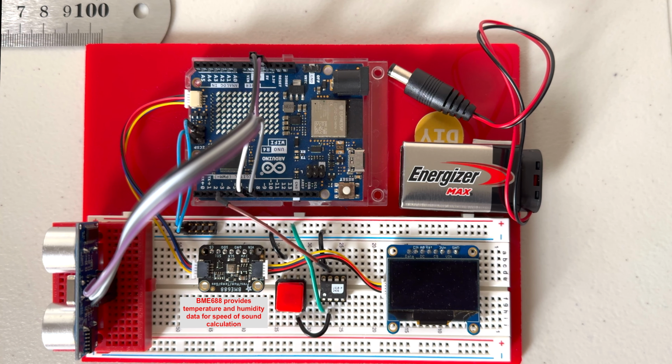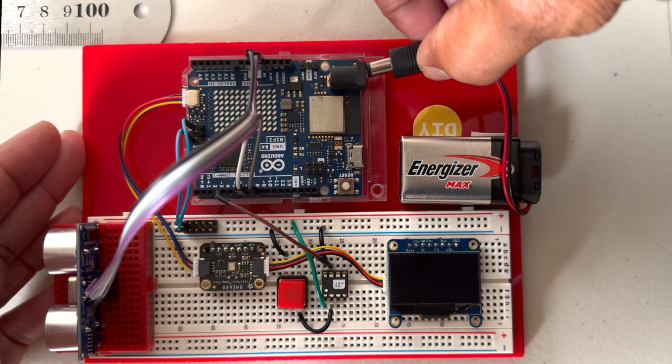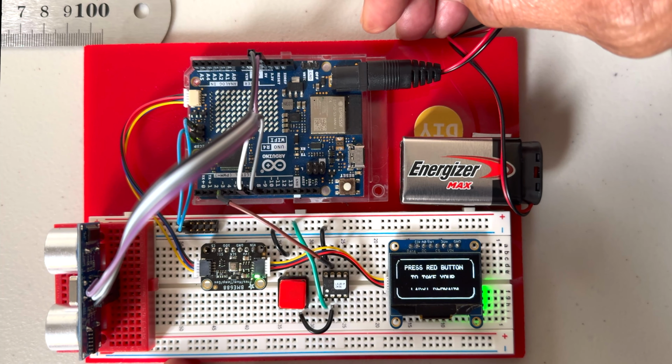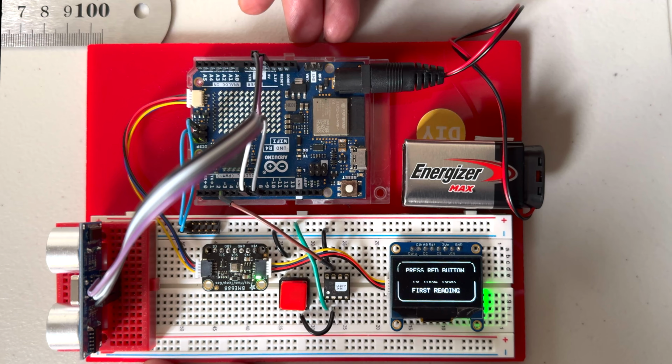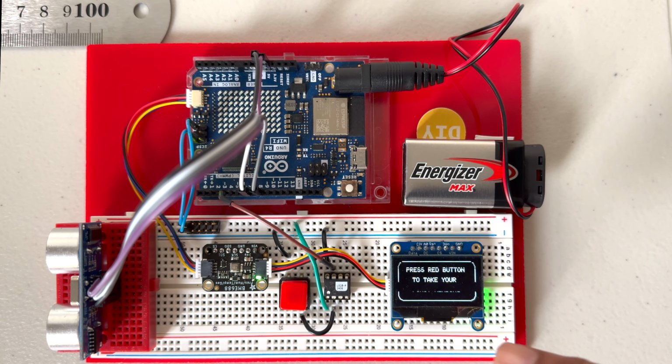This is our homework for lesson 53. We're going to plug in the unit now and it'll give us a prompt to take our first measurement. And we're going to take our first measurement at 100 centimeters. Line it up as close as we can to 100 centimeters. It's prompting us to take the reading. We'll take the reading.